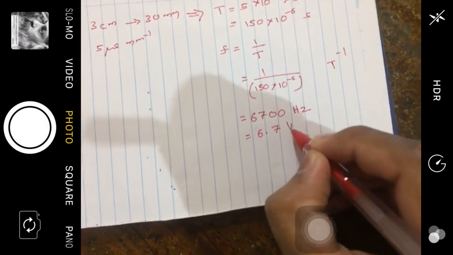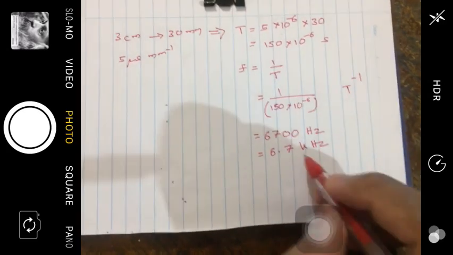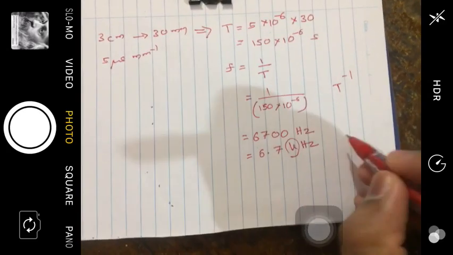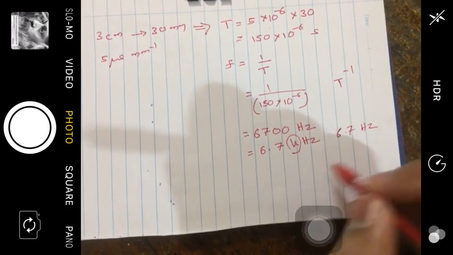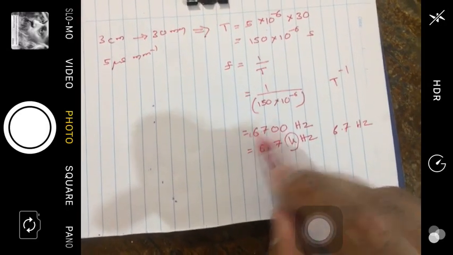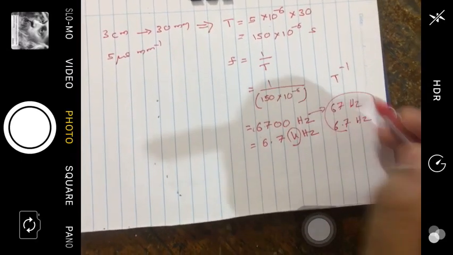What is there is 6.7 kilohertz. So common mistakes are omitting the kilo and thinking it is 6.7 hertz, or mistakenly converting this to kilo as 67 hertz. So these were the common mistakes.